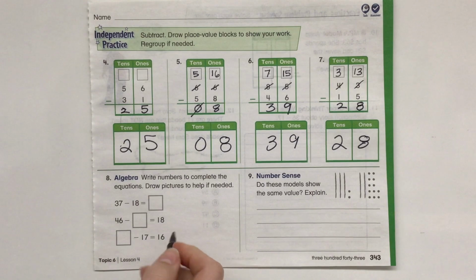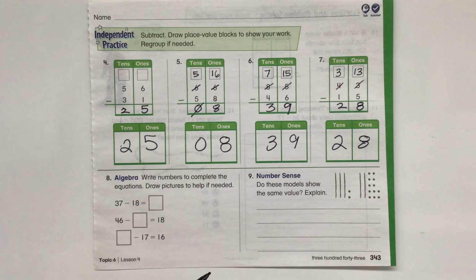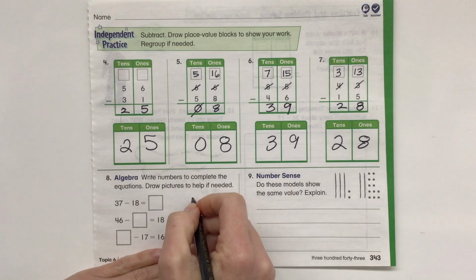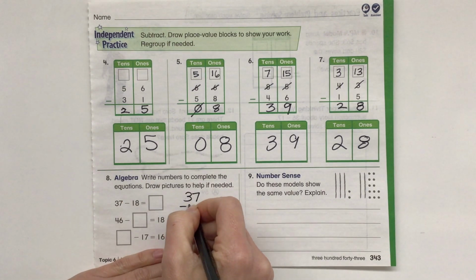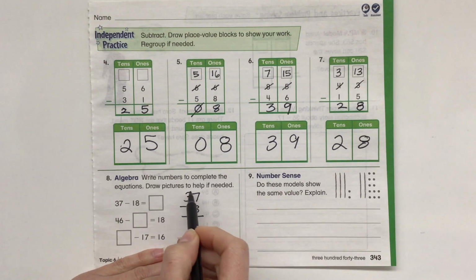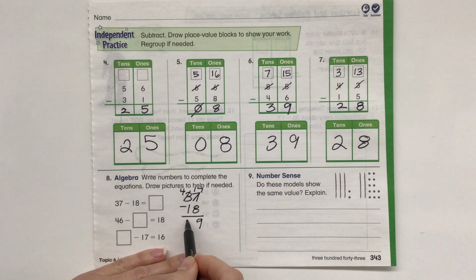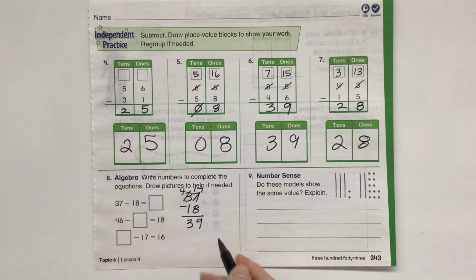All right, here's our algebra. Remember, equal sign means the same as. Whatever this is here will equal the same at the other side. So we have 37 minus 18. 7 minus 8 is not going to work. I'm going to cross those out. That becomes 17. That becomes 4. 17 minus 8 is 9. And 4 minus 1 is 3.